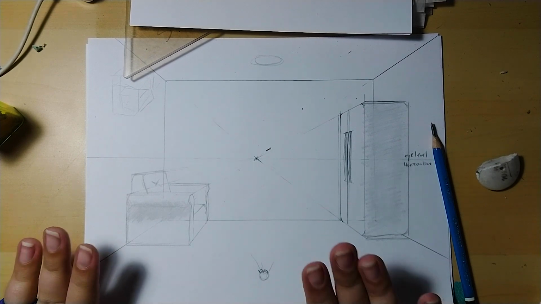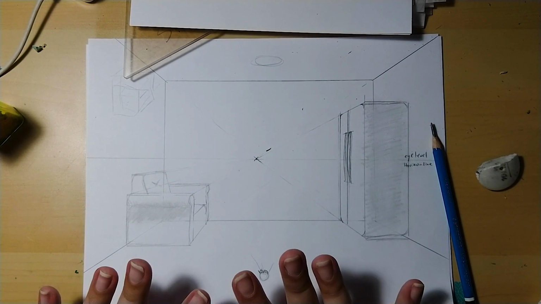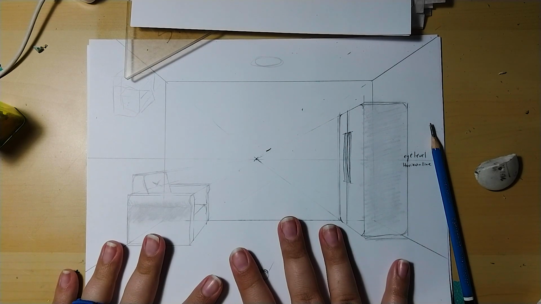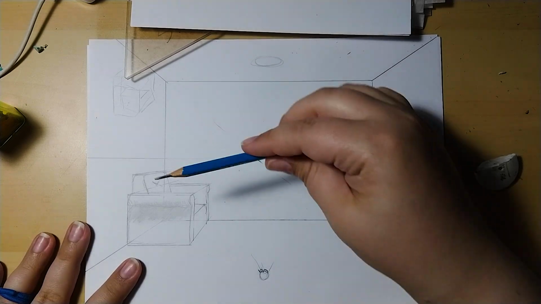I hope this was helpful for 1-point perspective. I will also be doing 2- and 3-point perspective, so if you ended up watching this and you wanted to do 3-point perspective, hopefully you will go back to the page and actually look up how to do 3-point perspective.